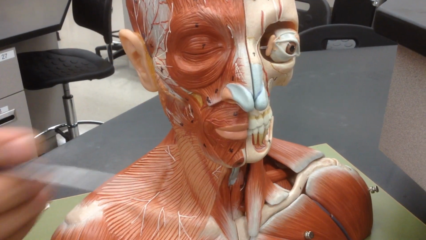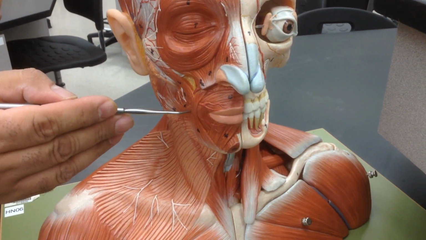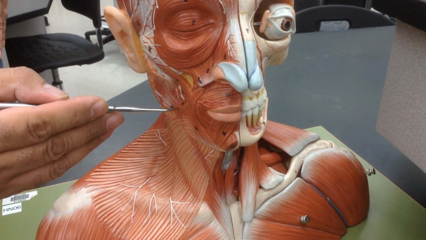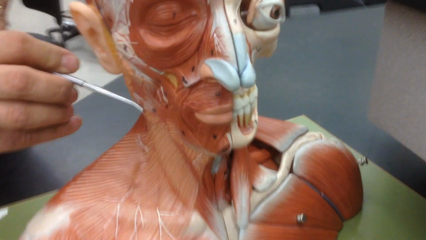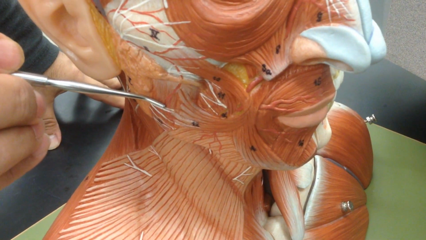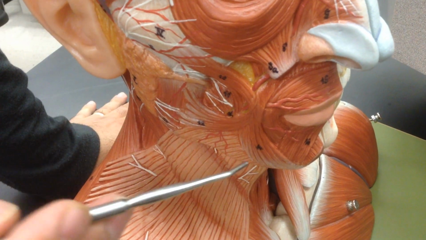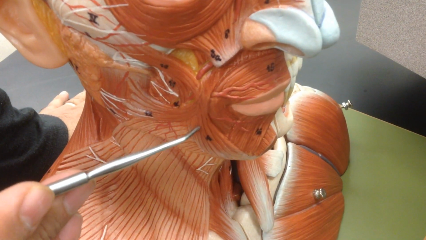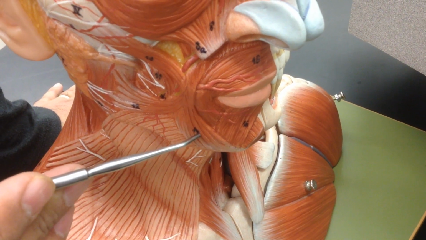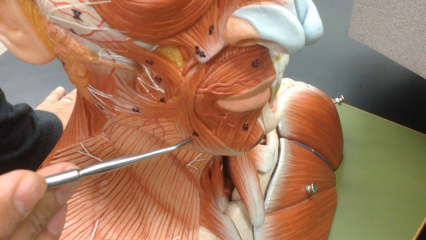From the corner of the mouth, there is another muscle that extends toward the ear, known as the risorius. Right in this section, this big mass of muscle is known as the masseter. Then from the corner of the mouth, we have this muscle angled down, known as the depressor anguli oris.